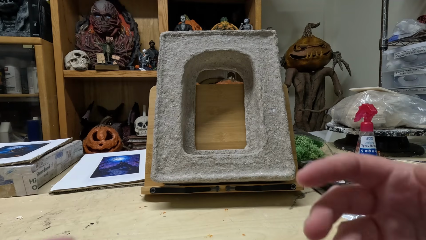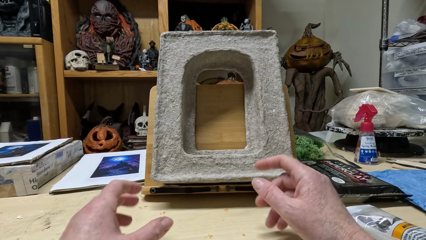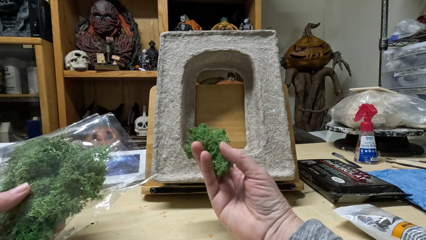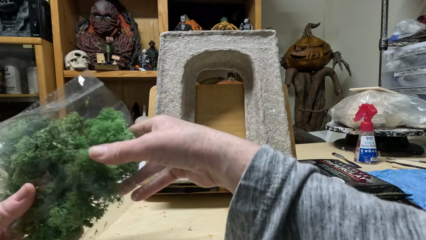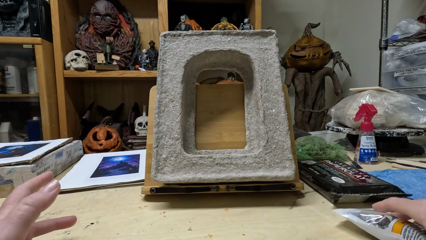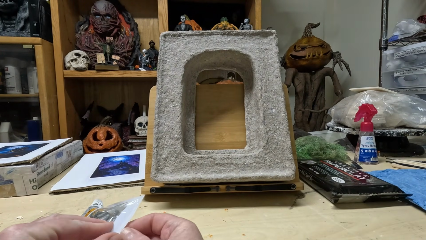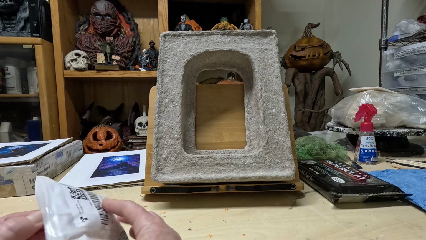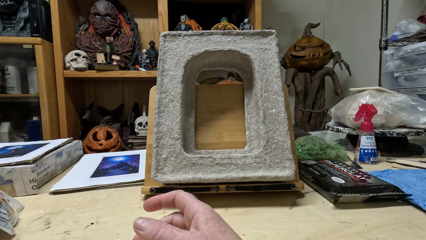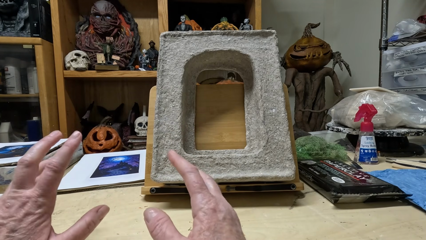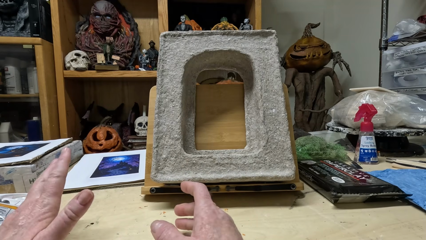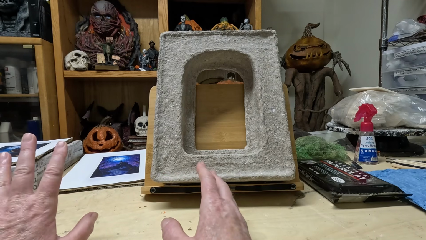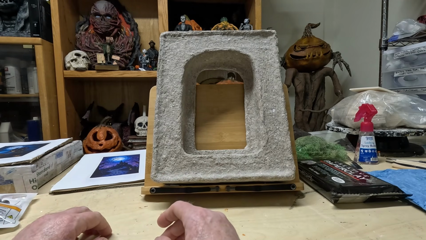You could also incorporate other things into your piece, such as some moss. This is some fake moss type stuff that I have on hand. You could even incorporate some lights in there. I have some little tiny LED lights. I don't know exactly what I'm going to be using. This is just one of those things where I'm going to start sculpting and flow with it, see where it takes me.